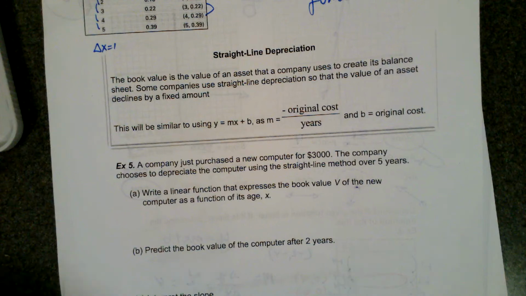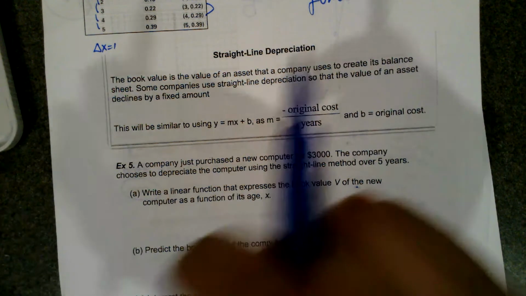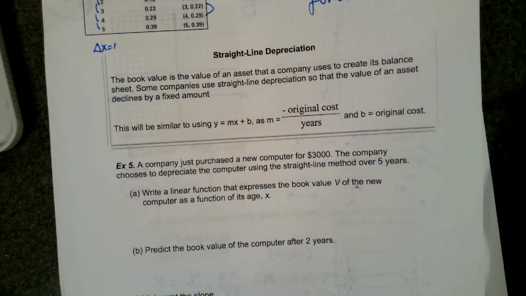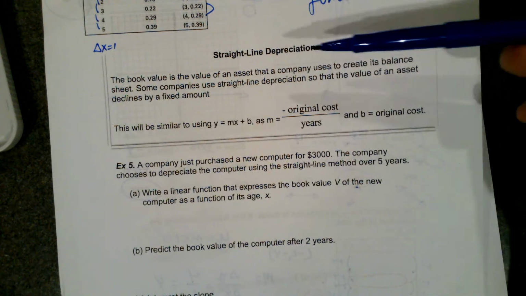Right, so for the next example, we have what's called straight line depreciation. Businesses use this anytime they're trying to get a break on taxes. They have equipment, and over time this equipment is going to get old and run down, and they have to take a loss on the item every year that they have it.